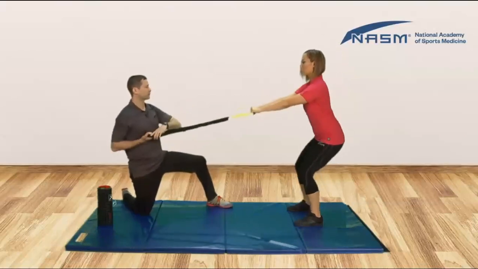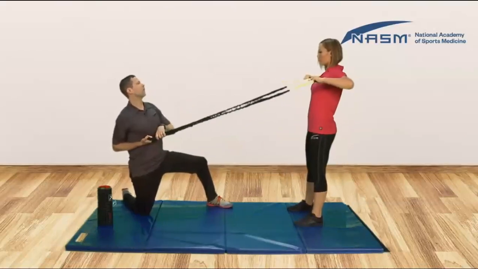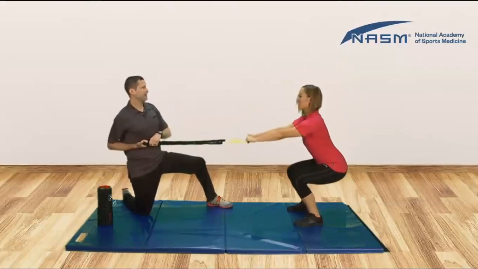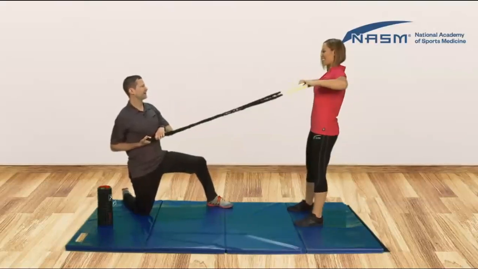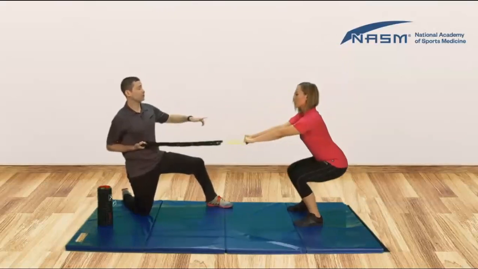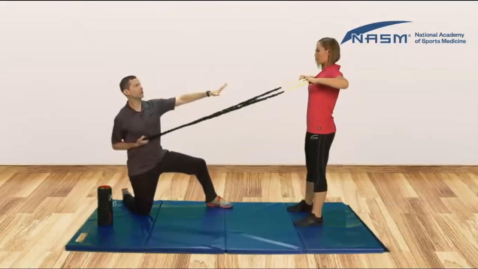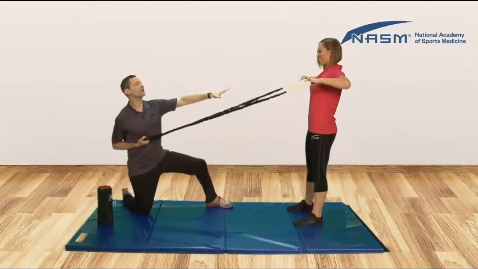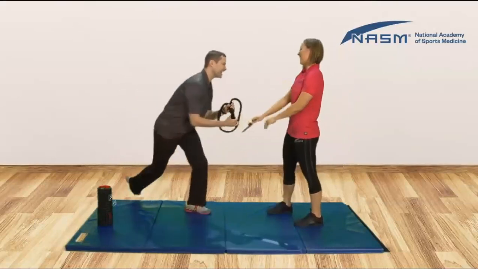So we're just doing high rows. Let's give me a few more. Squeezing those glutes, hold it up at the top. And 3. Good. Abs, glutes tight. Good. Nice retraction. And one more time. Hold it. Hold it. Relax. Very nice. Cool. Thank you, Annie.